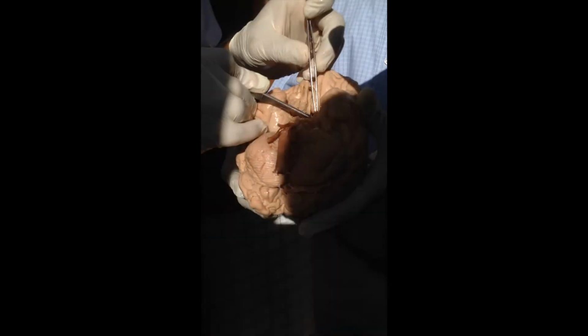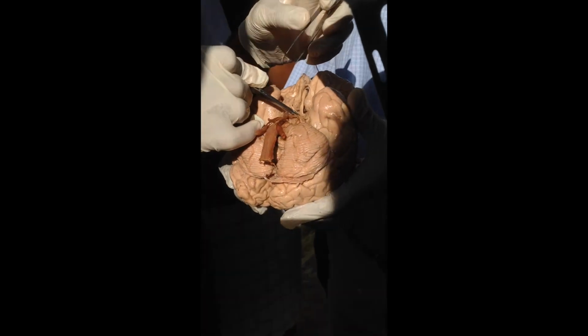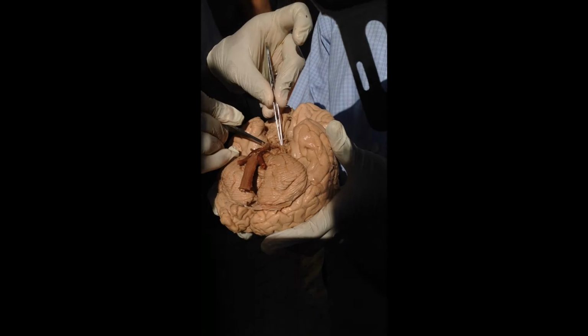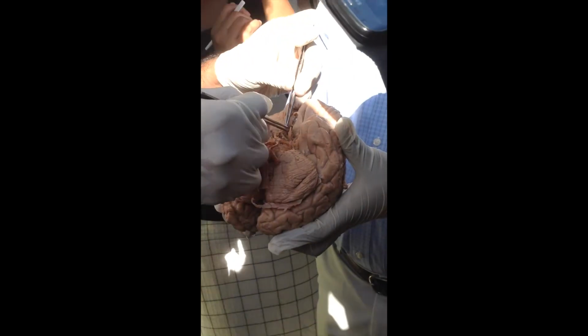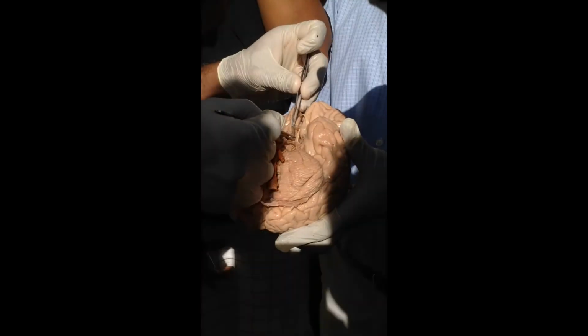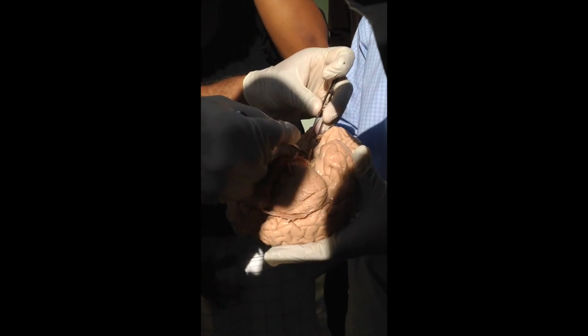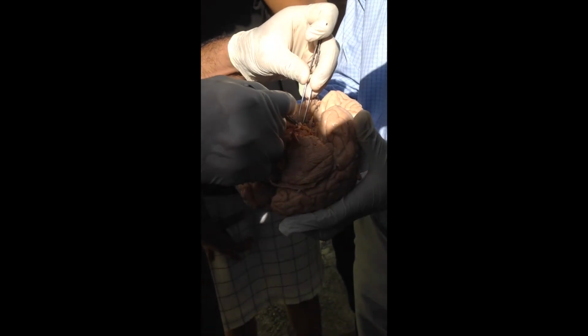Right, it's connected posteriorly with this posterior cerebral. There's a posterior communicating, and this is the anterior cerebral artery. These two anterior cerebral arteries are connected by the anterior communicating branch. You see here in the middle, we have the anterior communicating branch, right?